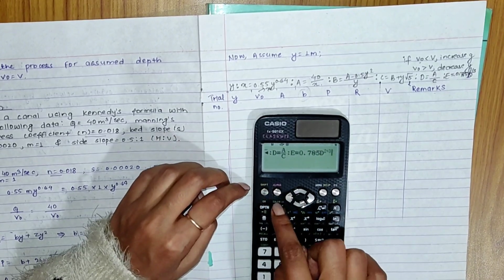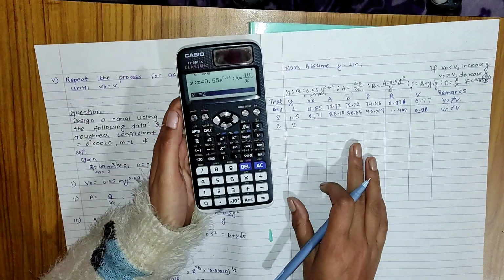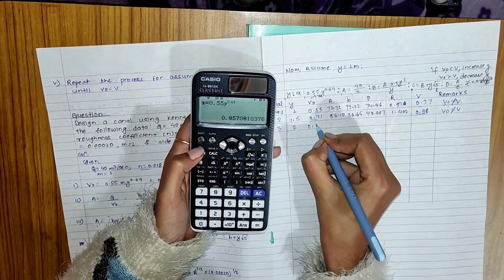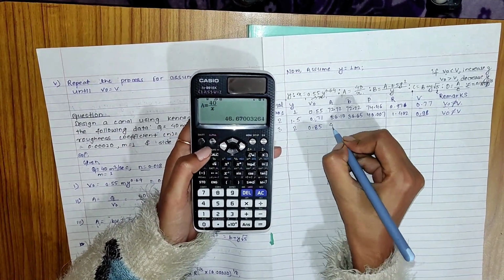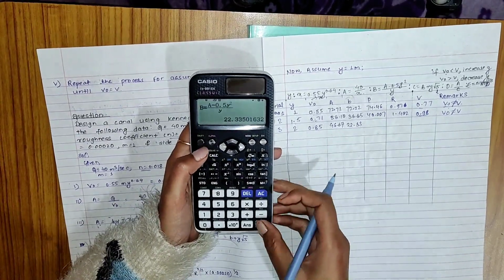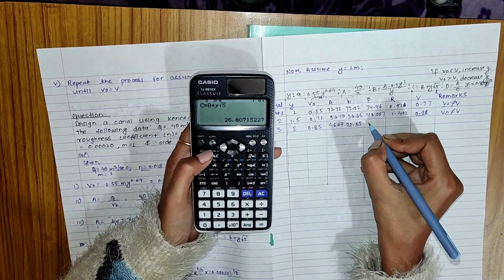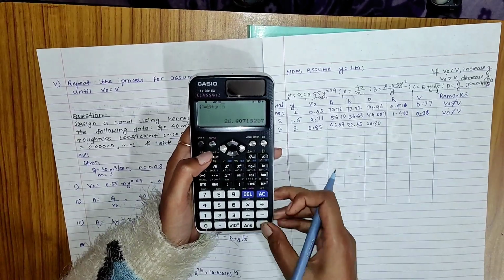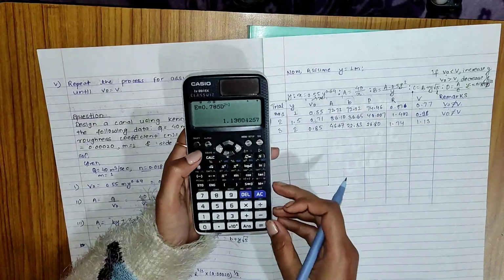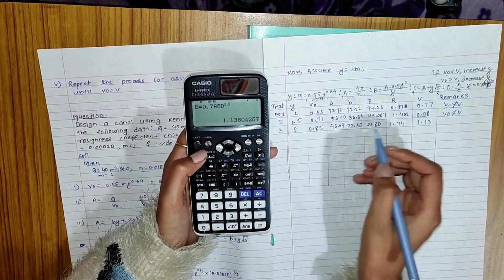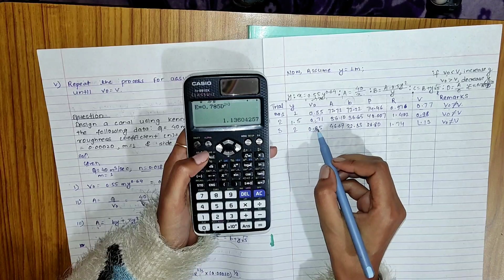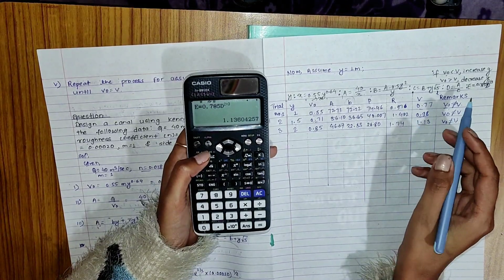So now let's calculate for the depth y equal to 2 meters. We get x as 0.85, a as 46.67, b is equal to 22.33, the perimeter is 26.80, hydraulic mean depth is 1.74, mean velocity is 1.13. Again, the critical velocity is not equal to the mean velocity. Since the critical velocity is less than the mean velocity, we will increase y.